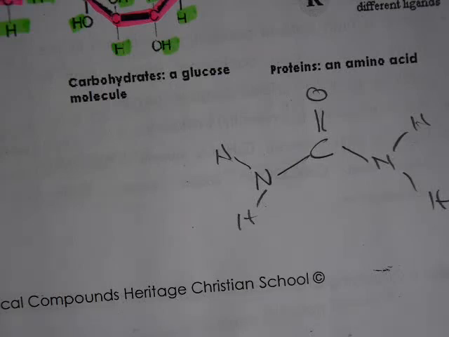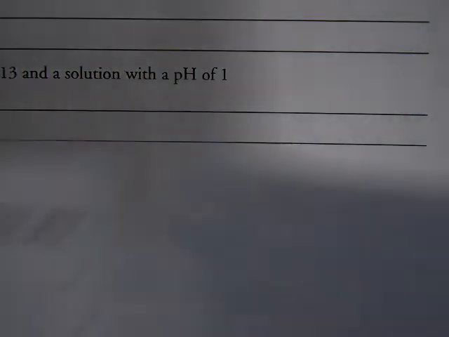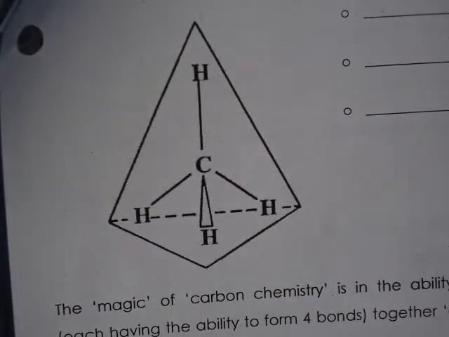Now, the really cool thing about why carbon is such an important thing is, if you look on the periodic table, we talked about this earlier, how many electrons does carbon have in its outer shell?